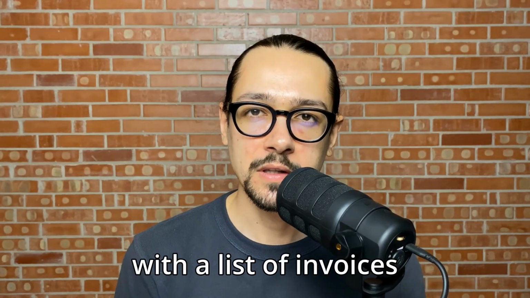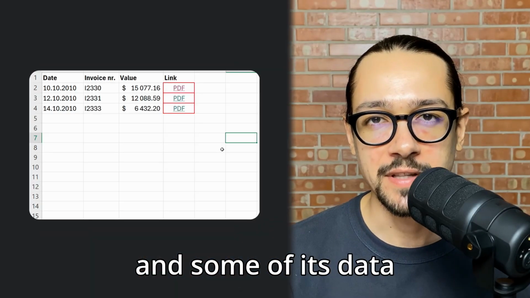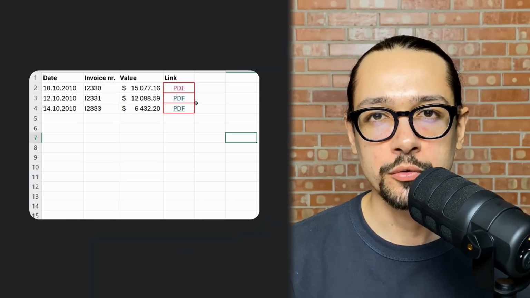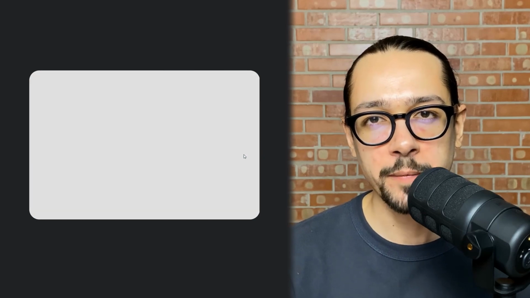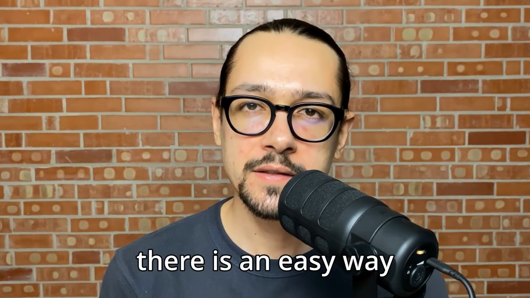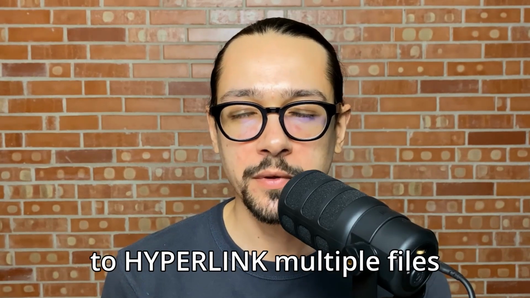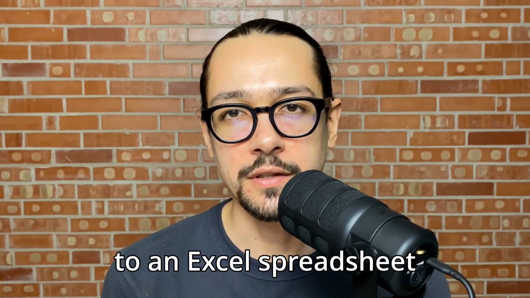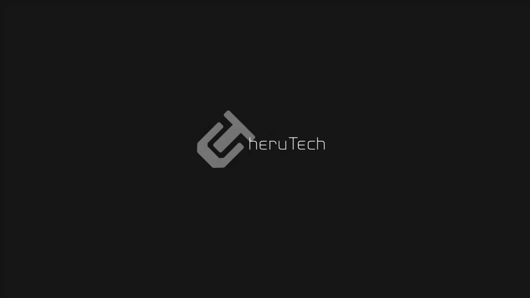Imagine you have a table with a list of invoices and some of its data, but you also want to be able to open those invoices straight from Excel without having to go manually into their source folder. There's an easy way to hyperlink multiple files to an Excel spreadsheet. Let me show you how.